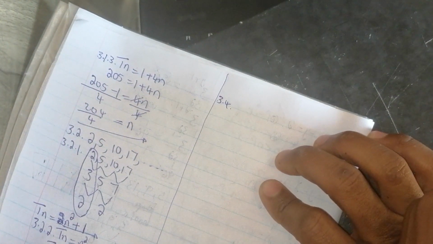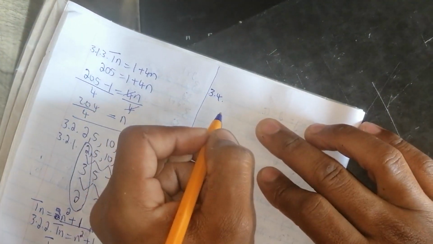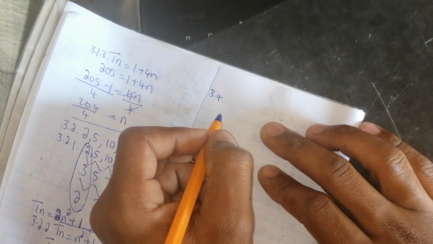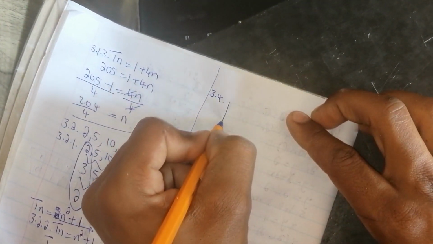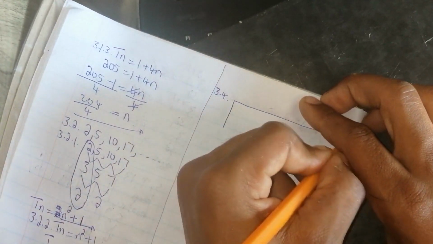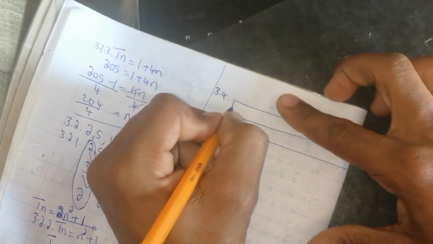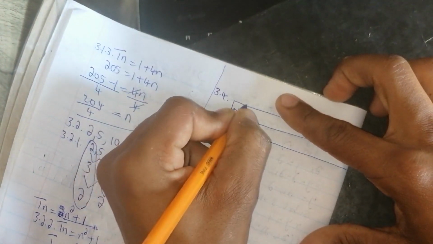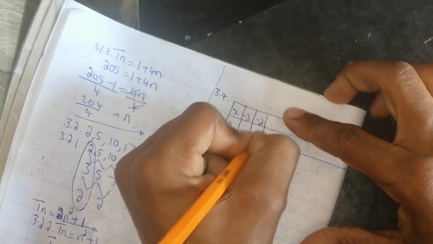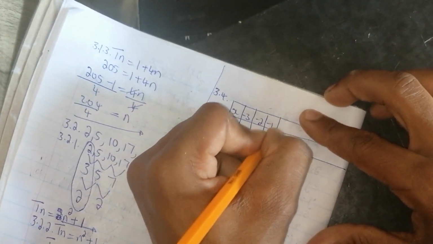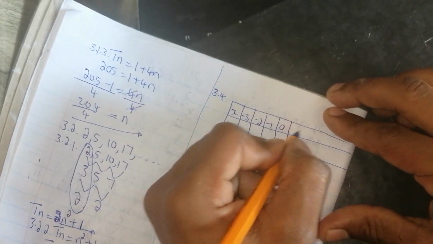Use the table below to answer the questions that follow. So we are provided with another table. Alright, let me just see what is happening here. This is what we have. X and Y: -3, -2, -1, 0.